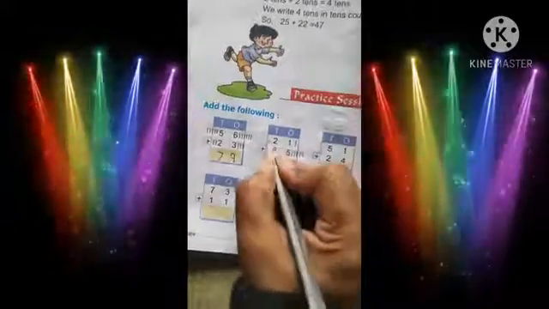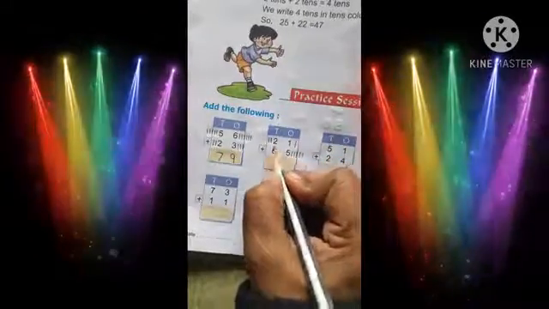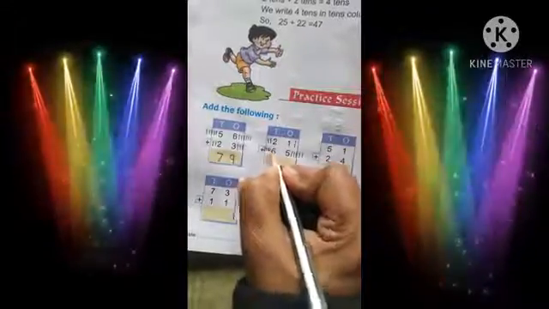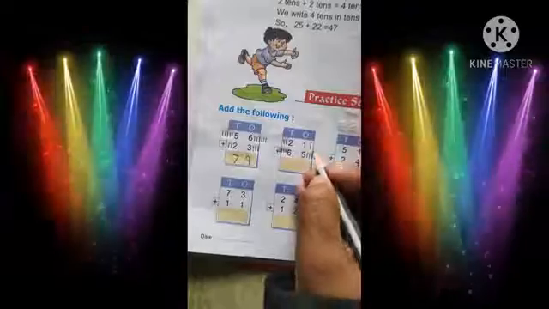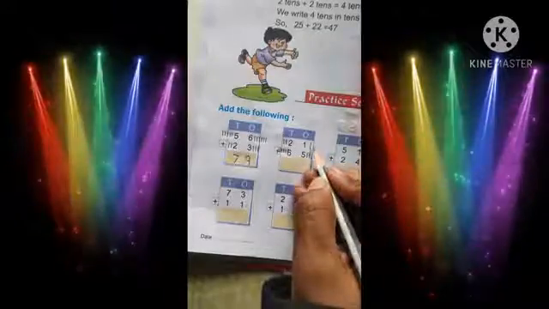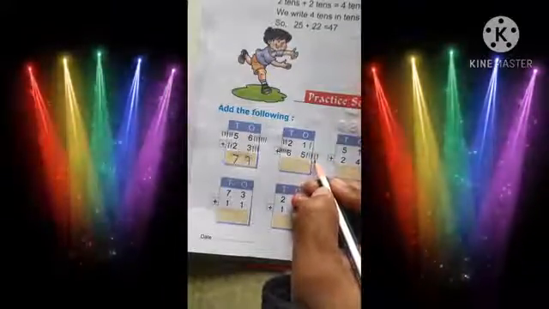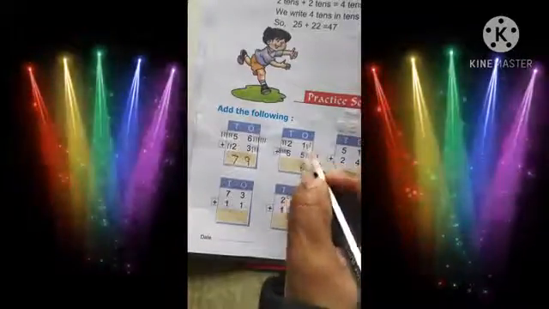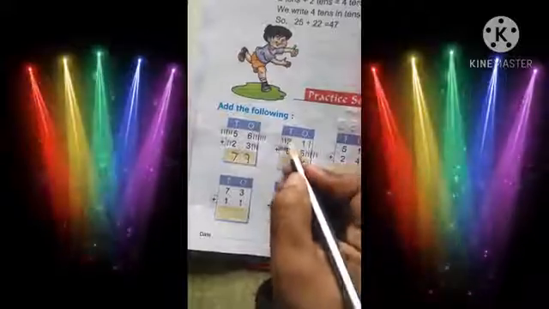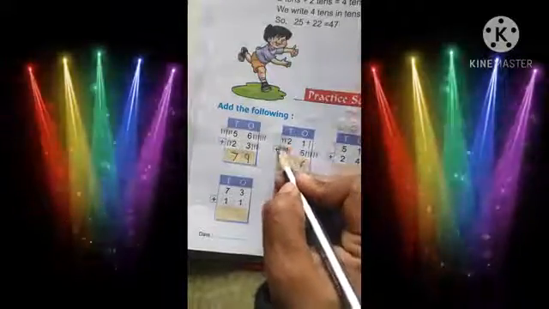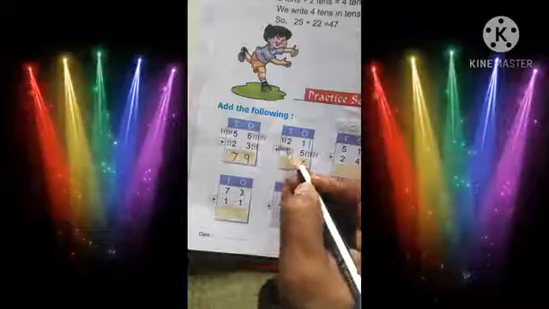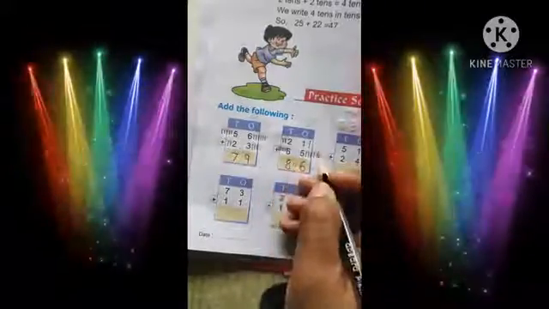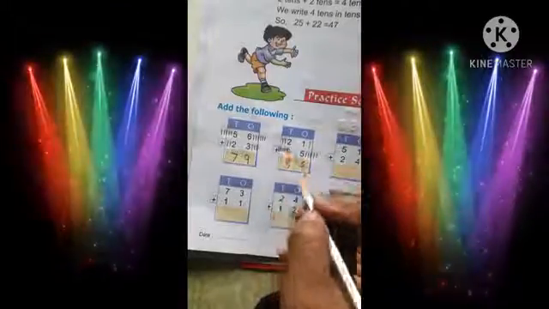And for 2, we will draw 2 lines here, and for 6, we will draw 6 lines: 1, 2, 3, 4, 5, 6. So now add all these lines: 1, 2, 3, 4, 5, 6. So we will write here 6, and for this we will add all these lines: 1, 2, 3, 4, 5, 6, 7, 8. Okay children, we always draw these lines to simplify this question.